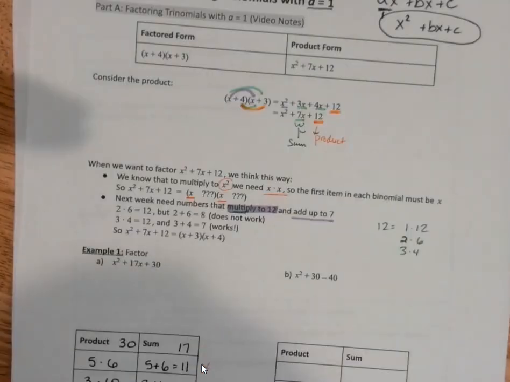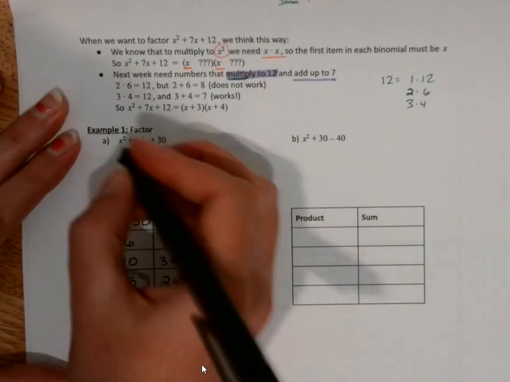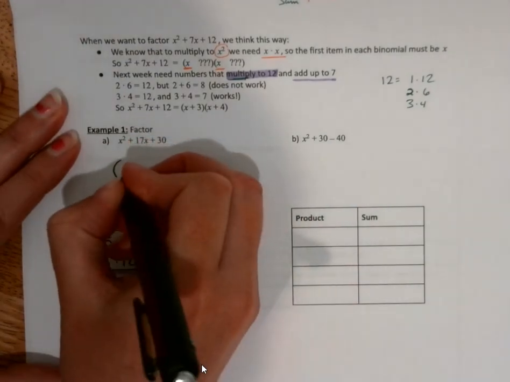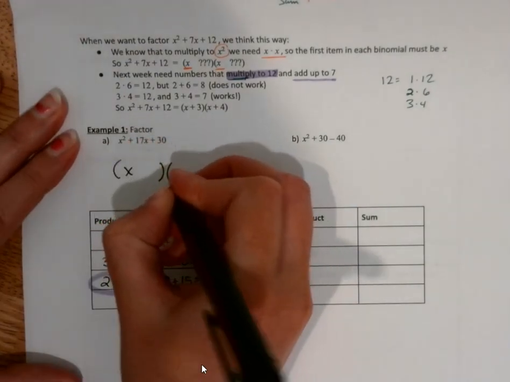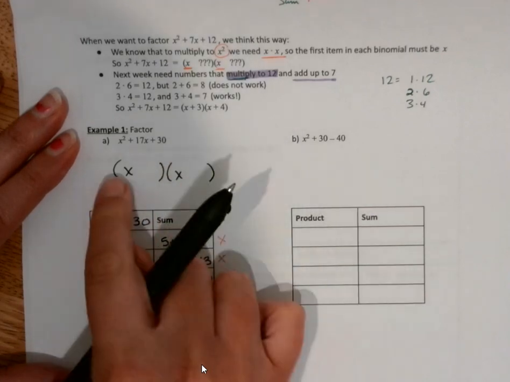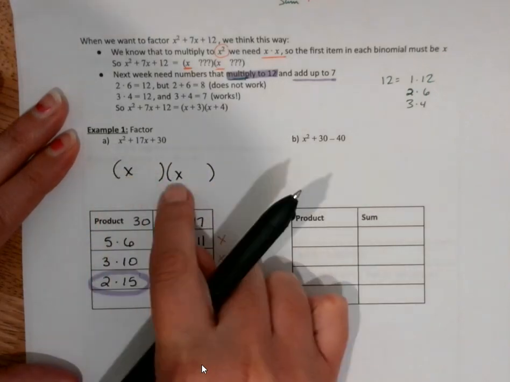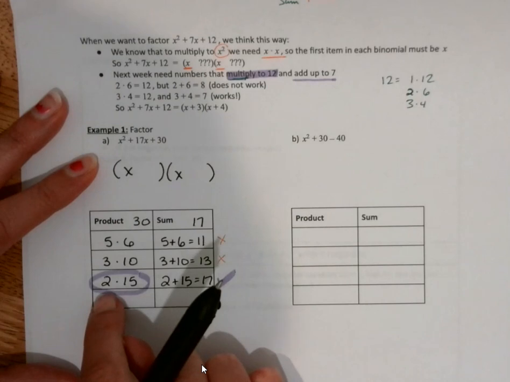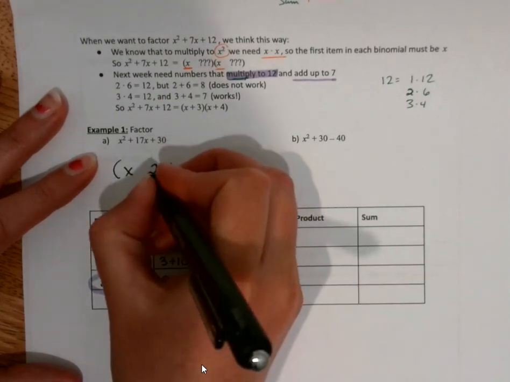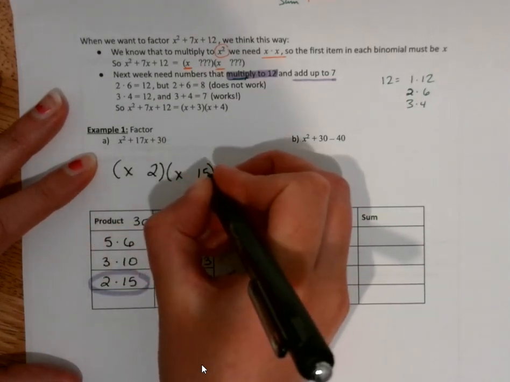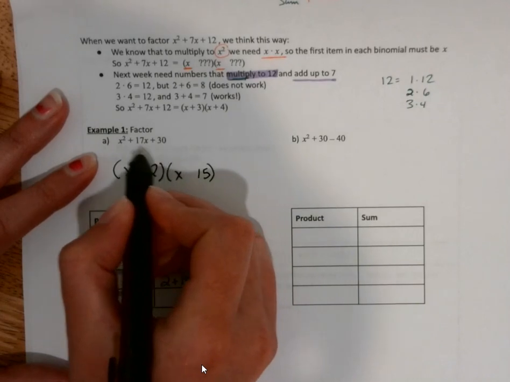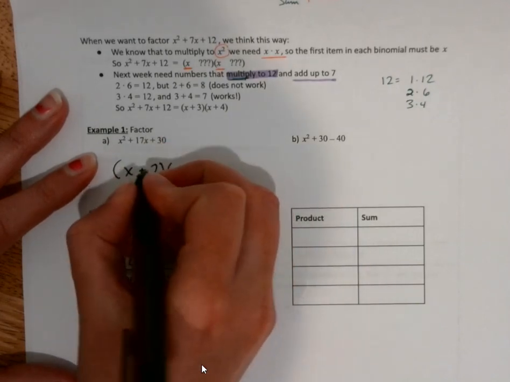So when I go back to factor this one, my parentheses will start with x, leave some space, x, because I know that the only way to make the x squared is with an x times an x, and the two numbers are going to be 2 and 15. In this problem, I'm trying to multiply to a positive 30 and add to a positive 17, so I need them to both be positive numbers.